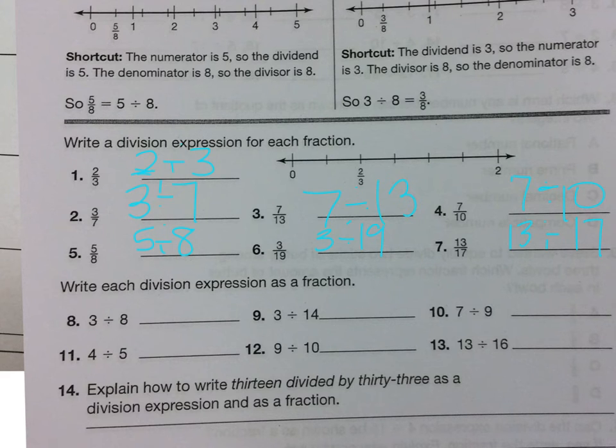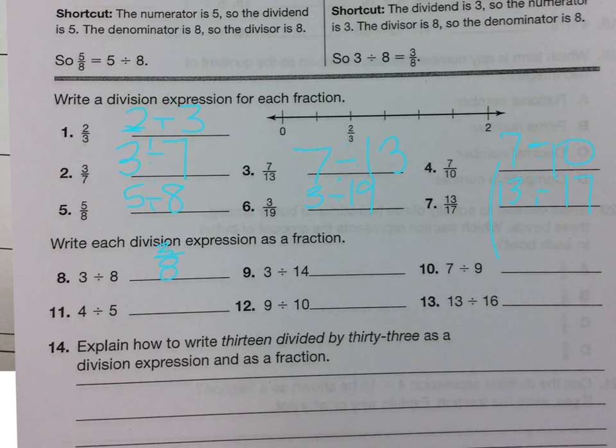Okay, well the next one, they have given us the division statement, and they want us to write a fraction, okay? So, how am I going to put 3 divided by 8? What's going to be my numerator, which means my top number? 3. Excellent. What's going to be my denominator? 8. Go ahead and do those at your table. First do them by yourself, then compare with your table. All right, back with me.